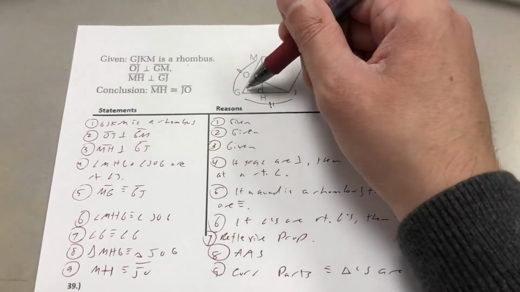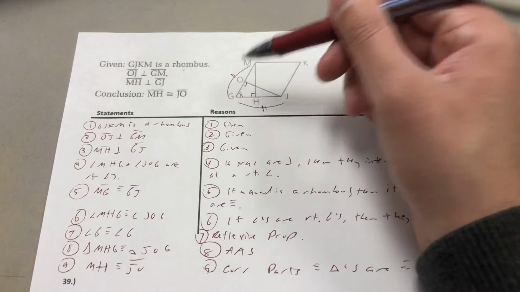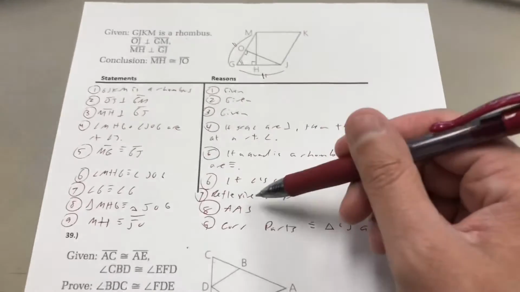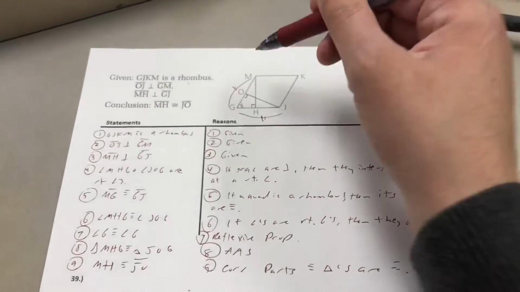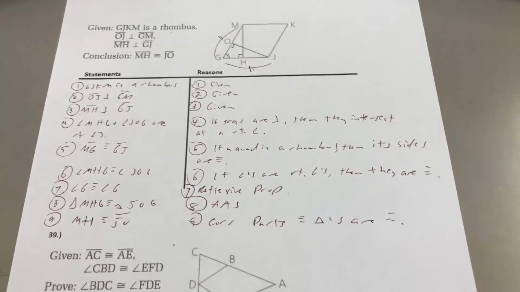And then I showed angle G was congruent to itself. I was basically able to show these overlapping triangles congruent by the angle-angle-side rule. And once I did that, MH and JO were corresponding sides of those two triangles.